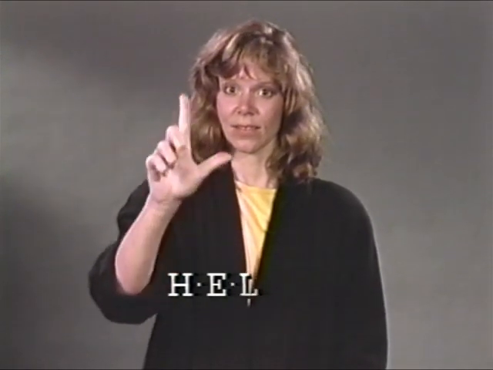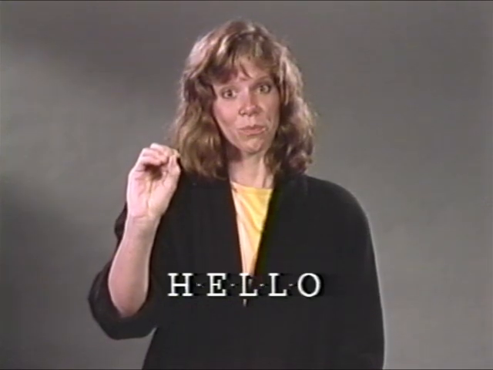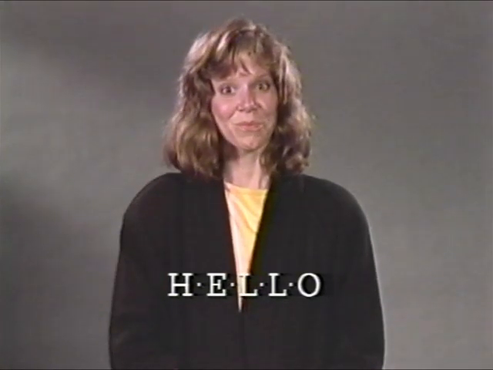Now, by putting the letters together smoothly, words can be formed like this: H, E, L, L, O. Hello. Did you notice that the hand bounced a little to form the double letters? Also, say the entire word that you fingerspell, not each letter.